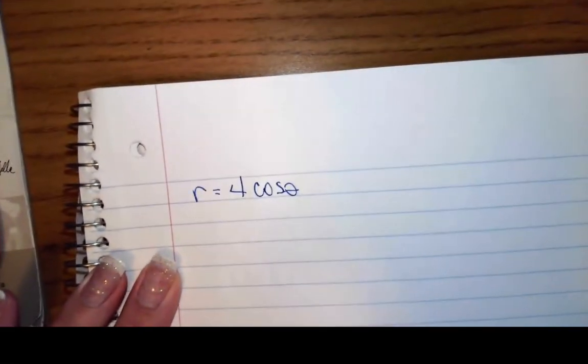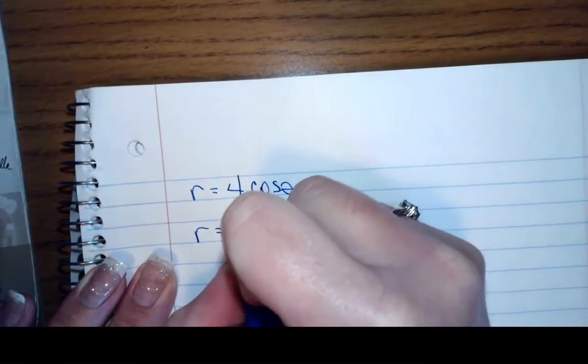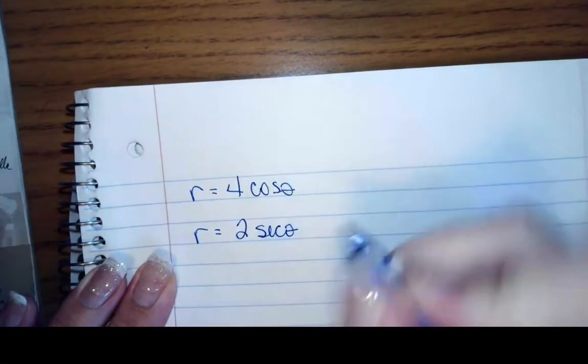I want to know where these two things meet. So I'm going to take my two equations and write them down. I have r equals 4 cosine theta, and my other one is r equals 2 secant theta.